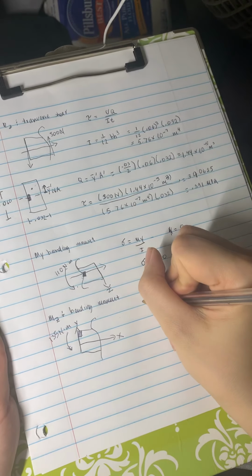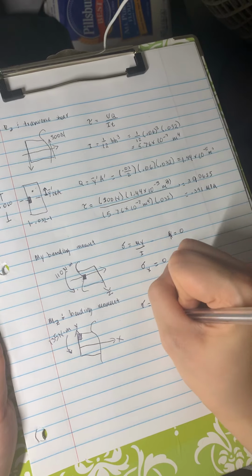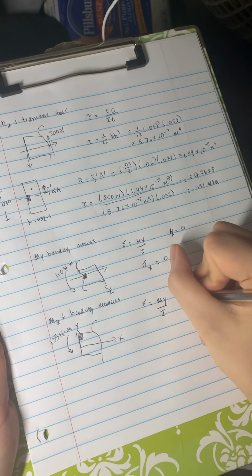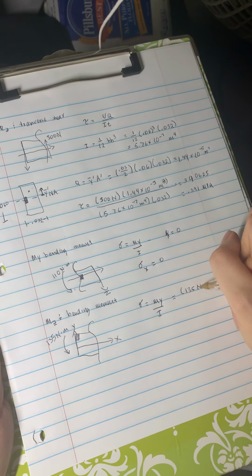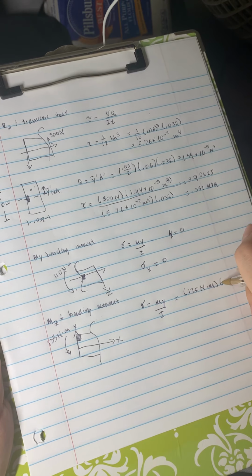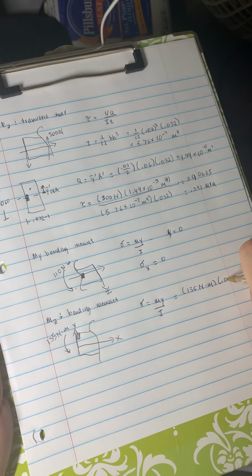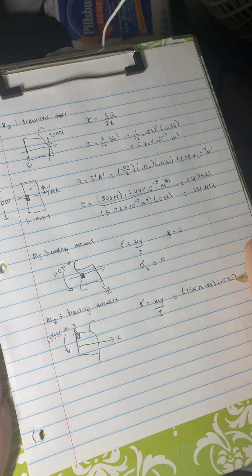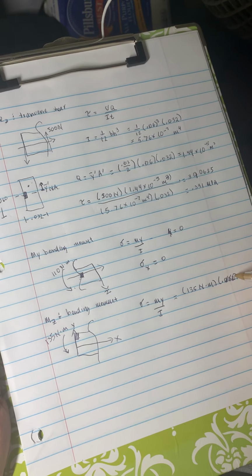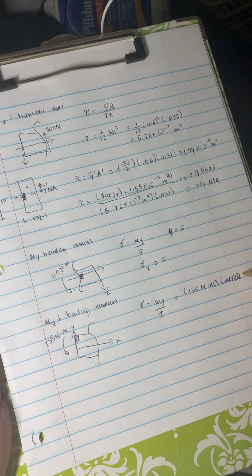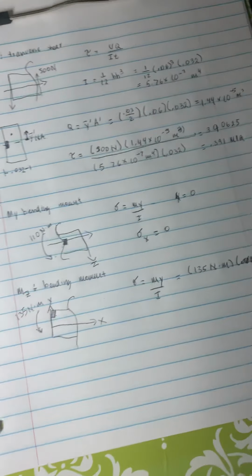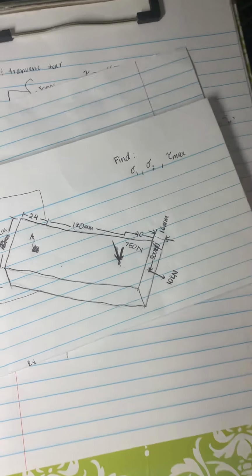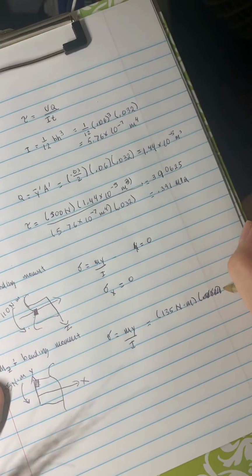When I use the same formula, My over I, I'm going to plug everything in: 135 Newton meter multiplied by the y, 0.032, oh, wrong one, not that. Y is equal to 0.016.